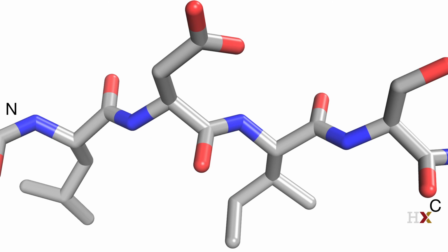So now we know that the peptide bond is fixed, but the other 2 dihedral angles of the backbone on either side of each C-alpha carbon are free to rotate. Each residue therefore has 2 such dihedral angles, one named phi between N and the alpha carbon, and the other named psi between the alpha and the carbonyl carbons.